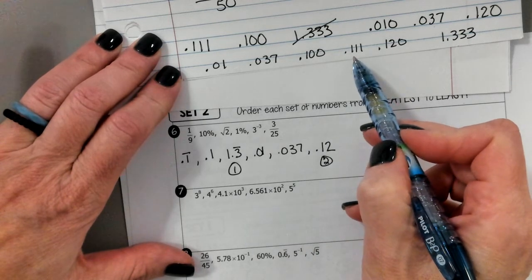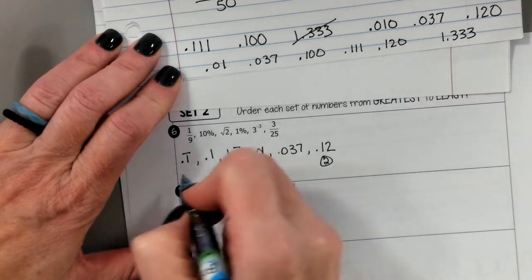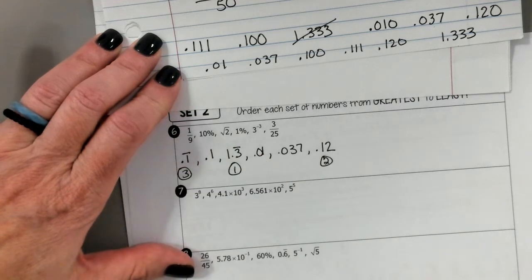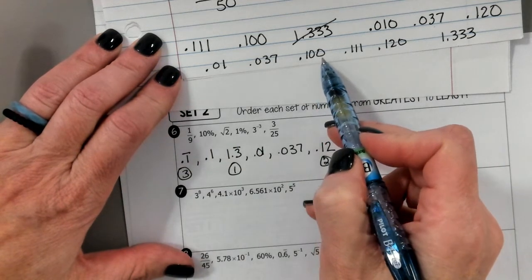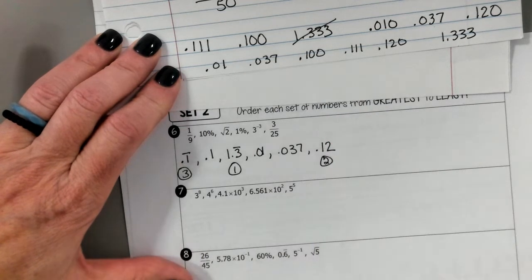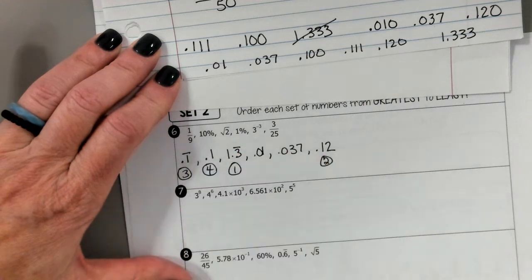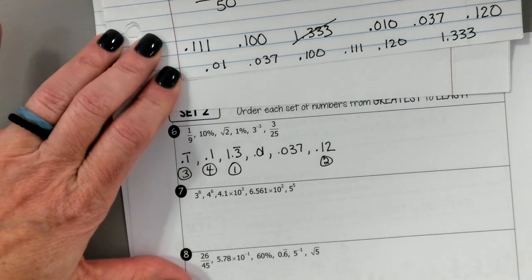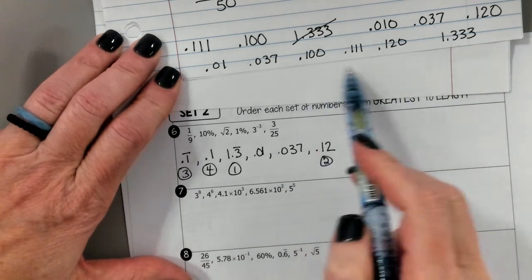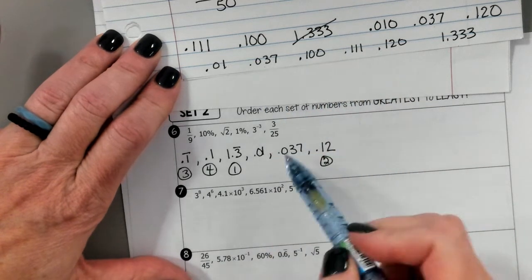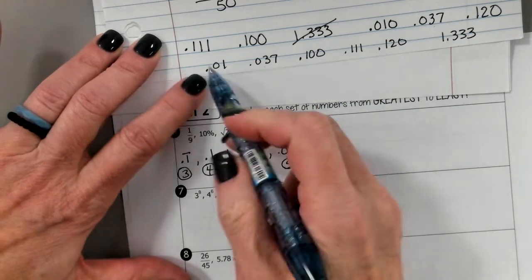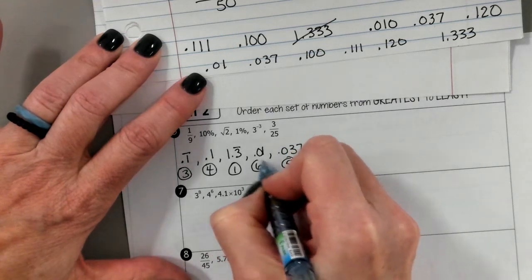All right, then we've got the 0.1 repeated, so that would come next. We got the 0.100, so that was this number. Then I'm going backwards. So we're doing the 0.037, so that's our 5th. So our smallest number is this one.